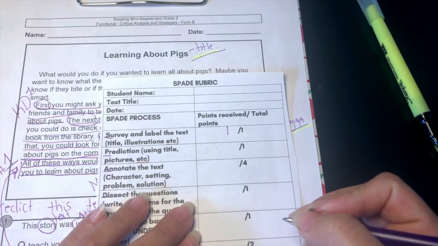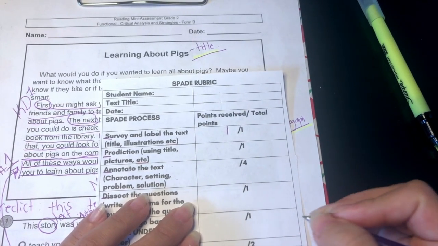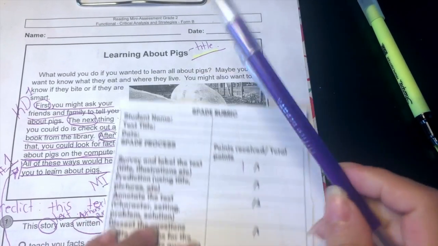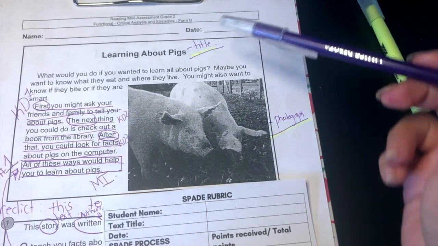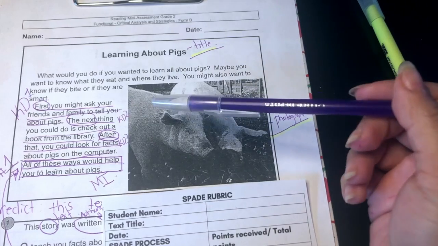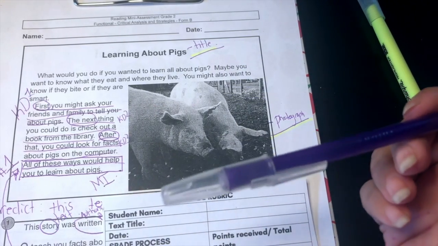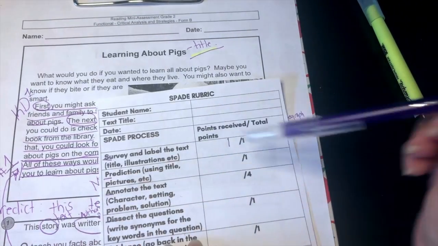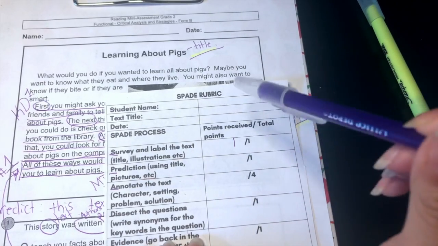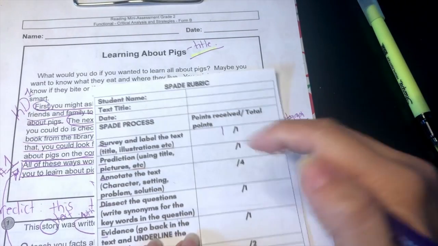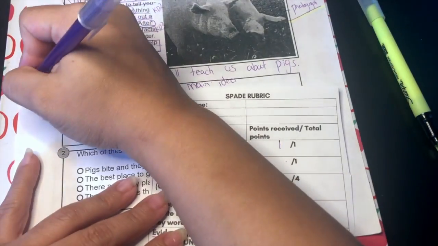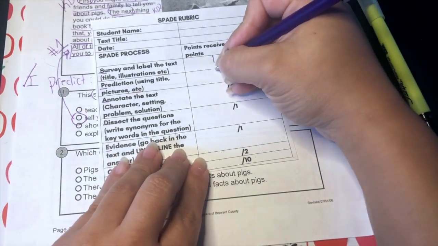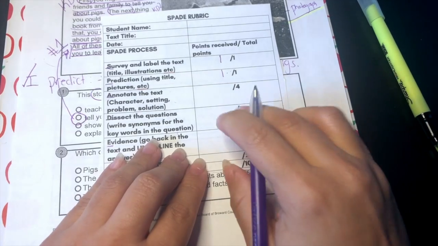All right? Am I going to check that you labeled everything? No. My expectation is that at least you have most of them labeled. Some stories have bold words and you might forget to label one bold word, but I will give you credit because if you did most of the surveying, that's fine with Ms. Hernandez. Then you get a point for writing a prediction. Oh, wow, look, she has a prediction. Great job, Ms. Hernandez. So she gets another point.